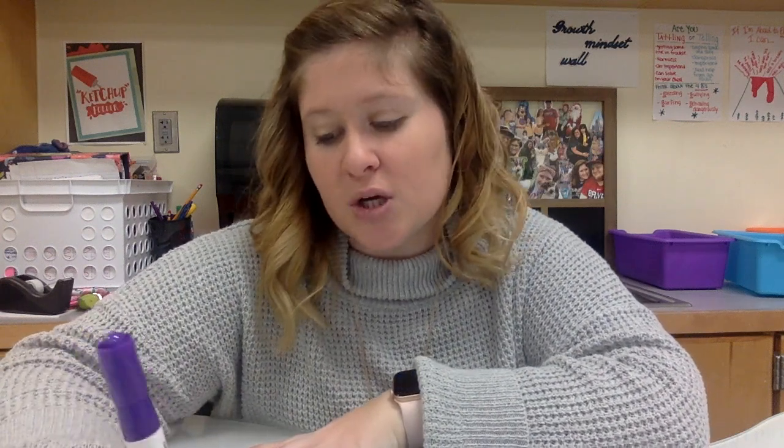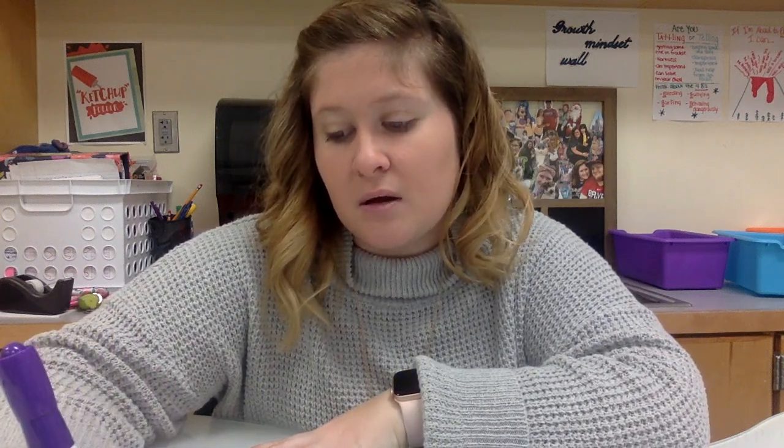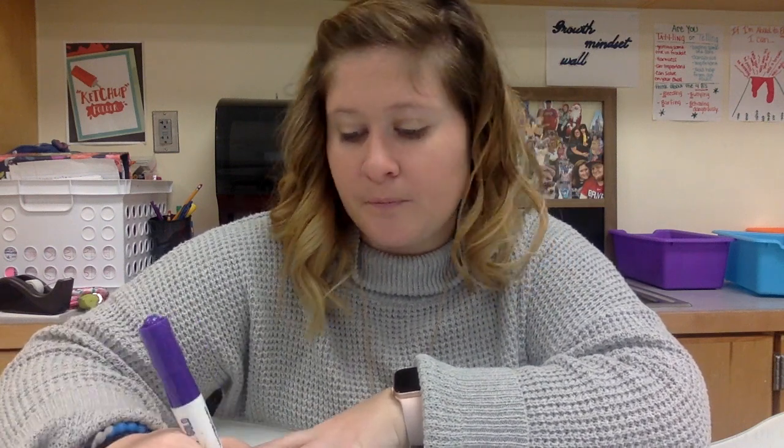So number one for your independent practice says the local newspaper charges $34.80 for an 8-week subscription. Paige buys the 8-week subscription. How much does it cost her each week? Okay, so we're talking about buying newspapers. They come in an 8-week bundle, and we want to know how much it costs each week. You remember, each means one.